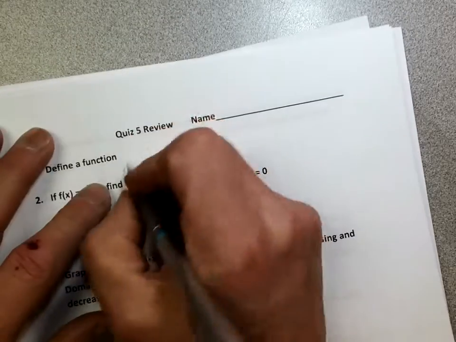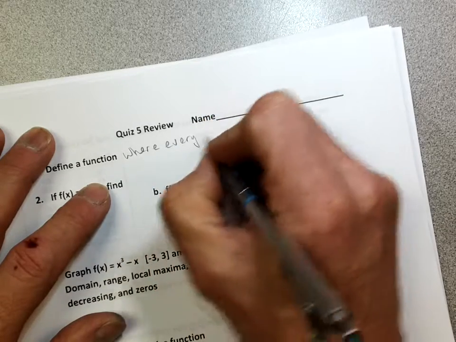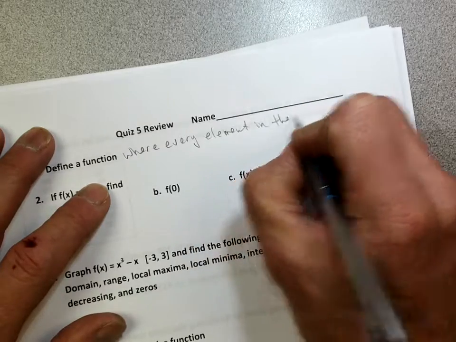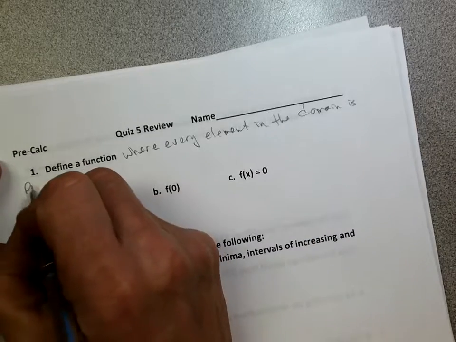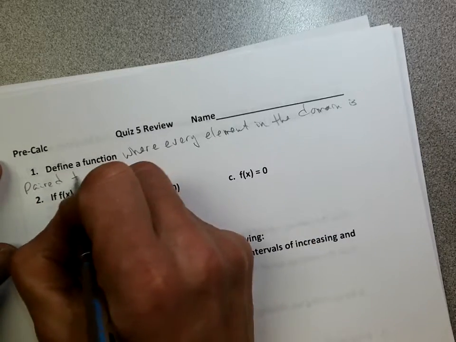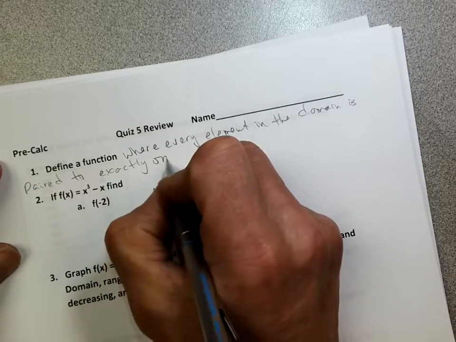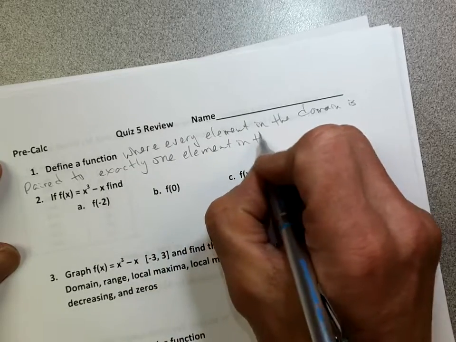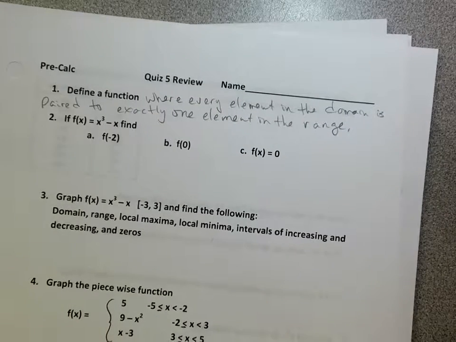Define a function. It's where every element in the domain is paired to exactly one element in the range. Okay, basically in fancy words it's saying that every x value has only one y value, right?